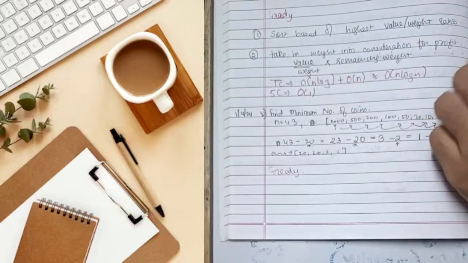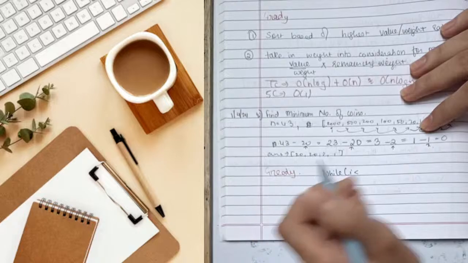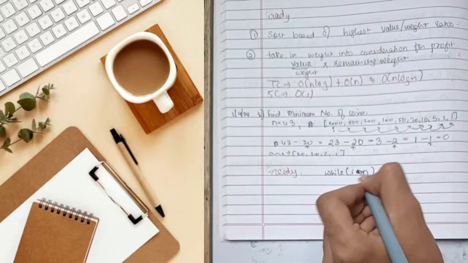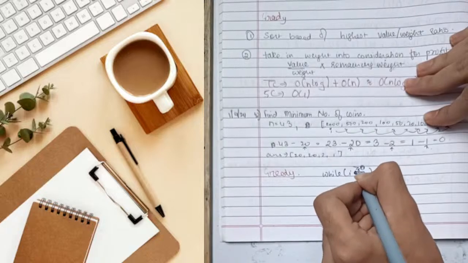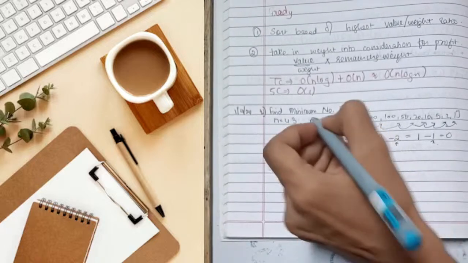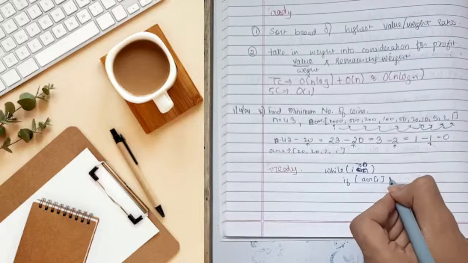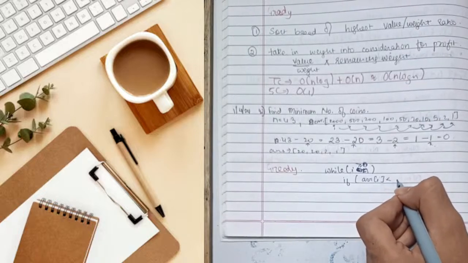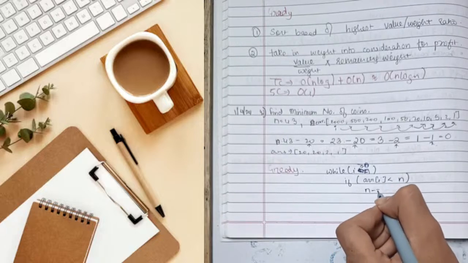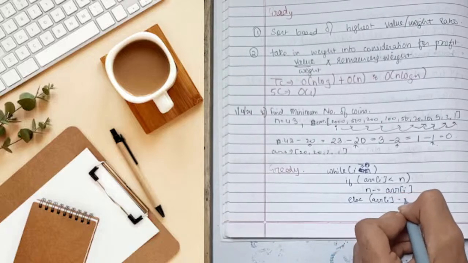Dry run we have done. So how the code will look is: while i is greater than or equal to 0, if ARR of i is less than or equal to n, then n minus equals ARR of i, else ARR of i equals 0.